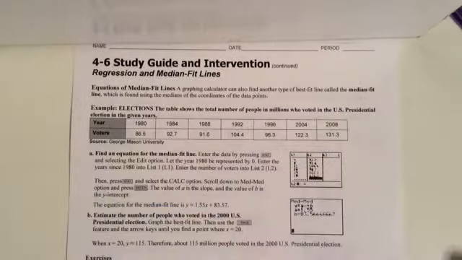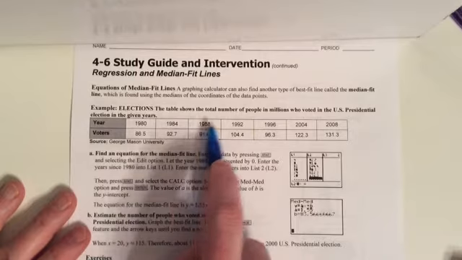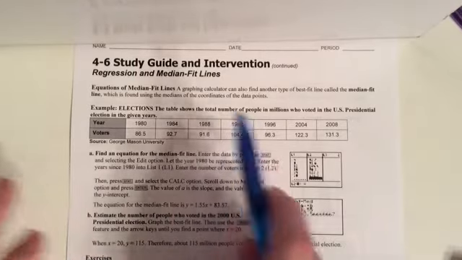Now the next part of this is finding a different type of line of best fit, and it's called a median fit line. They take all of the points in the data and they find the median of those points, and they create a line from that. Again, we're going to change the years to actual individual numbers. So 1980 would be 0, and then 4, and then 8, and then 12, and so forth.